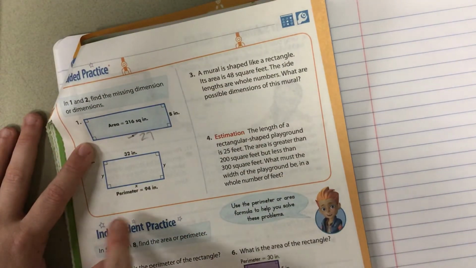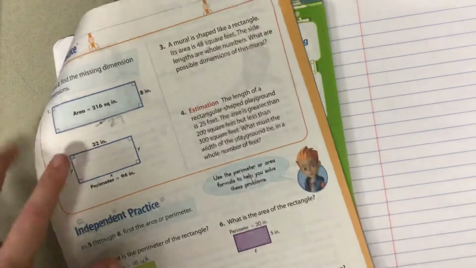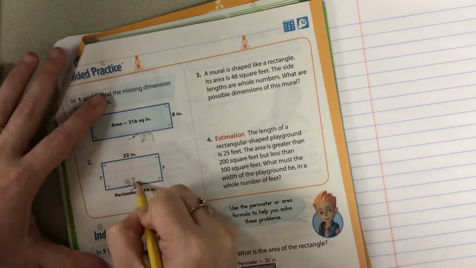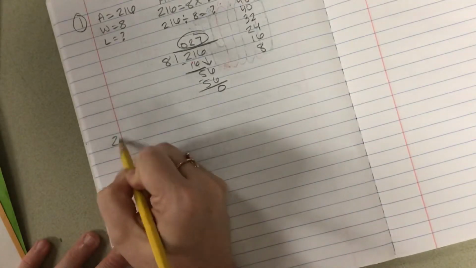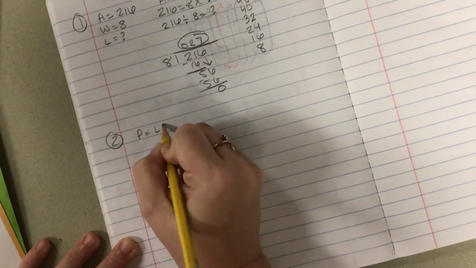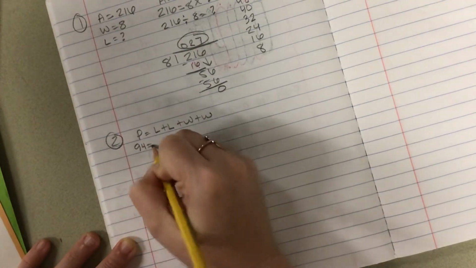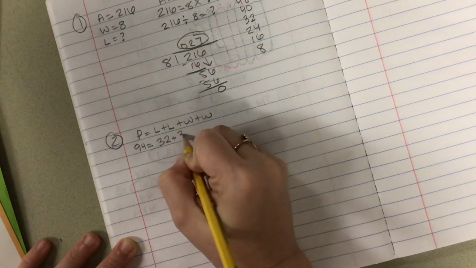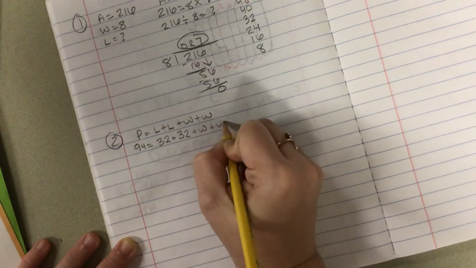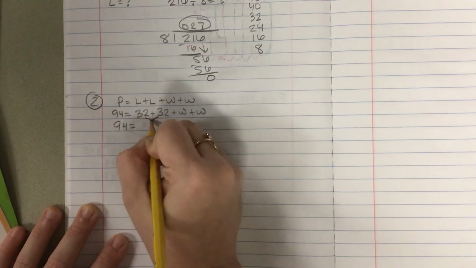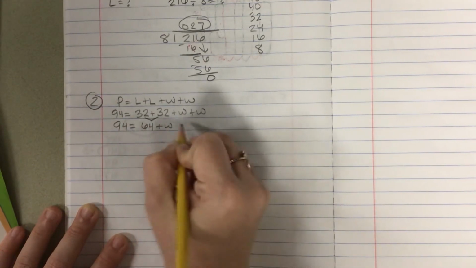Okay, so this time it's perimeter. Now we're missing the two widths, but we have this side, so we know that this is going to be the same. So let's talk about how to find perimeter. For number 2, we have perimeter equals length plus length plus width plus width. The perimeter is 94. The length is 32. We don't know the width. So now we can solve. I do 94 equals 32 plus 32, which is 64, plus W plus W.